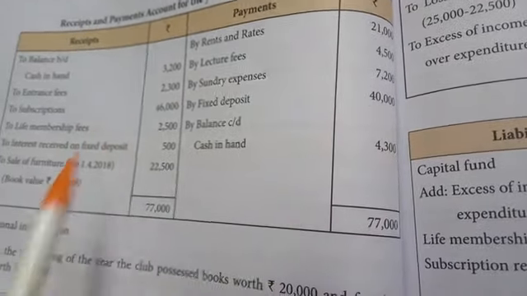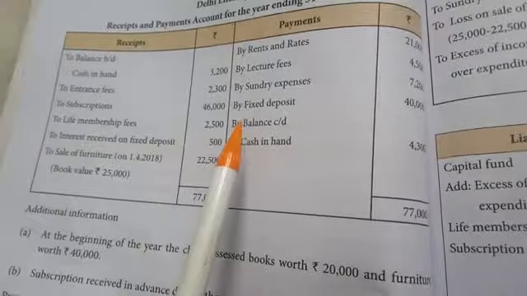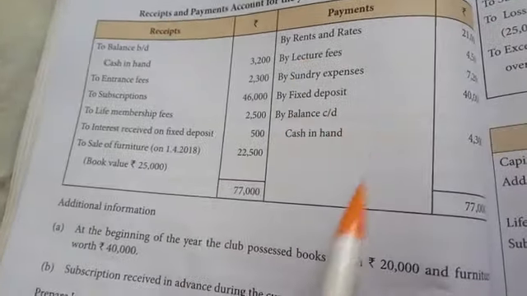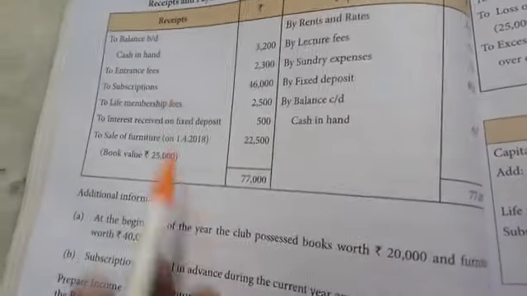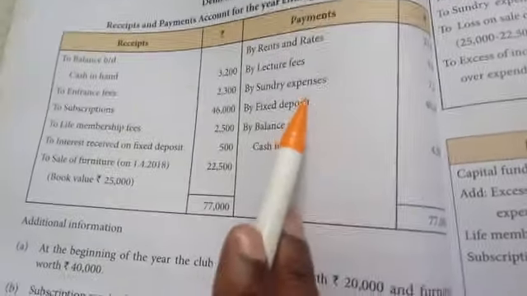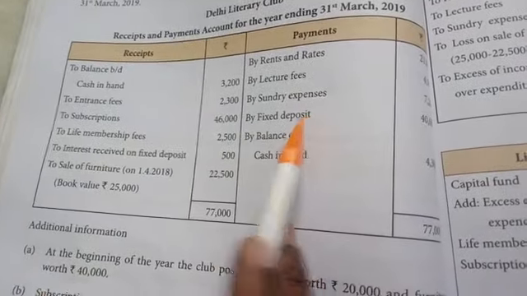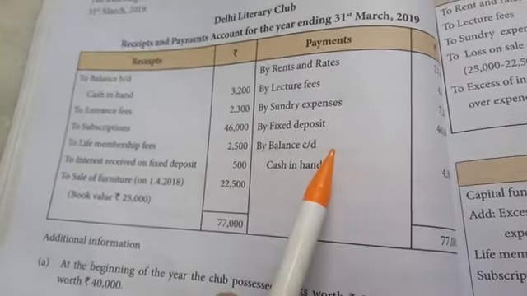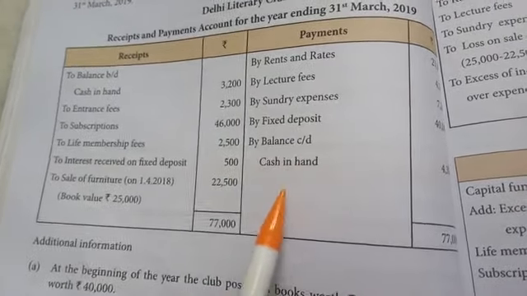Okay. Now we distinguish which one is a capital receipt, which one is a revenue receipt, which one is capital expenditure, which one is revenue expenditure. Revenue receipt and revenue expenditure are transferred to the income and expenditure account. Capital receipt and capital expenditure are transferred to the balance sheet.